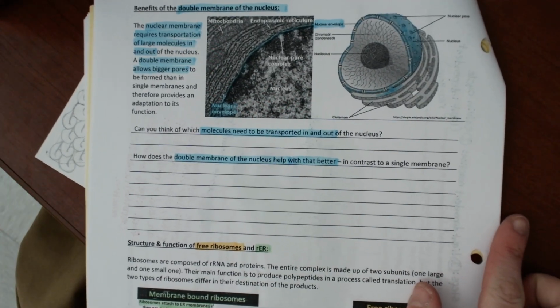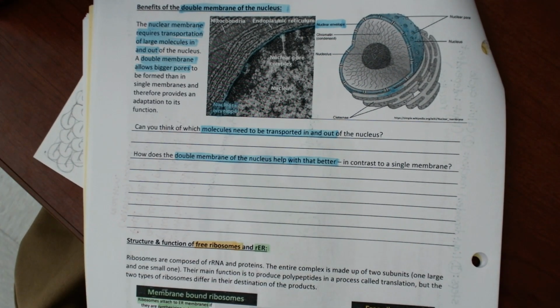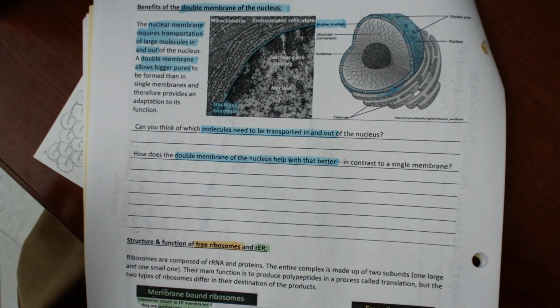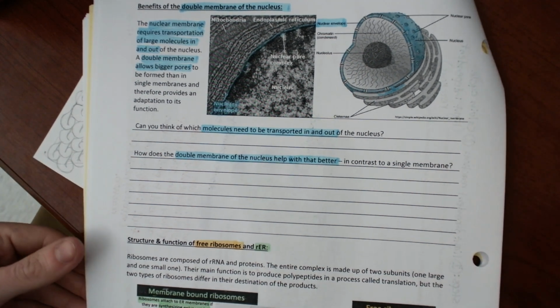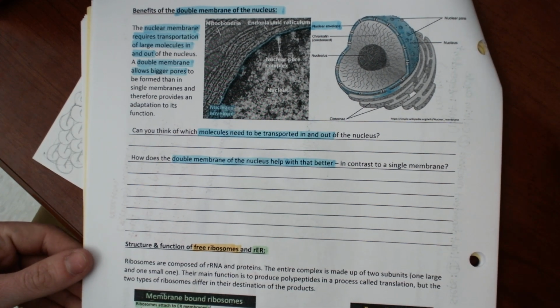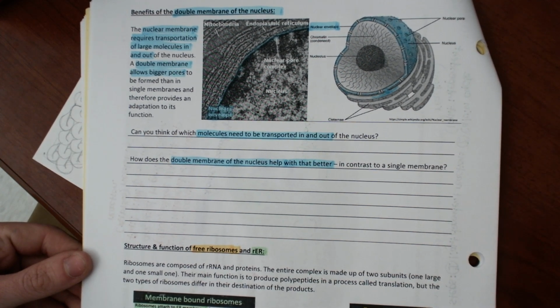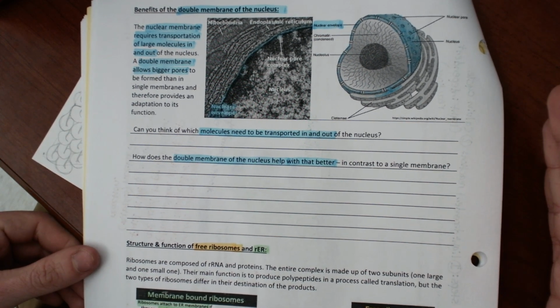Alrighty. Oh, finally. Now we get to talk about the nucleus again. I missed her. So your nucleus is a double membrane, and this double membrane is really important. Your nuclear membrane requires transport of large molecules in and out, and your double membrane essentially allows for bigger pores.